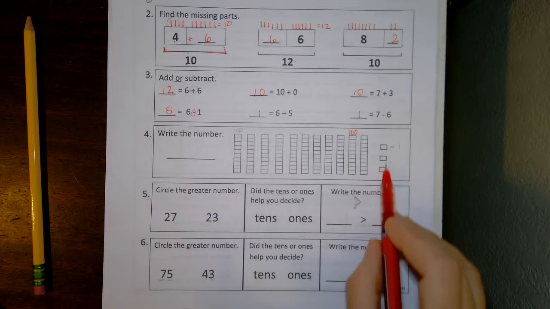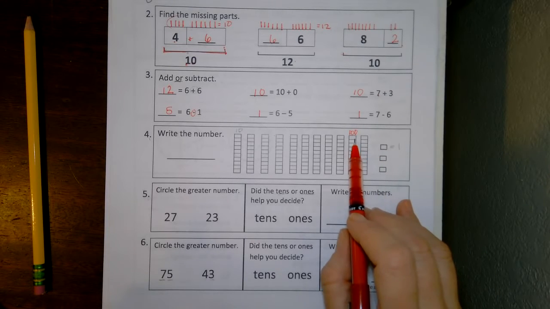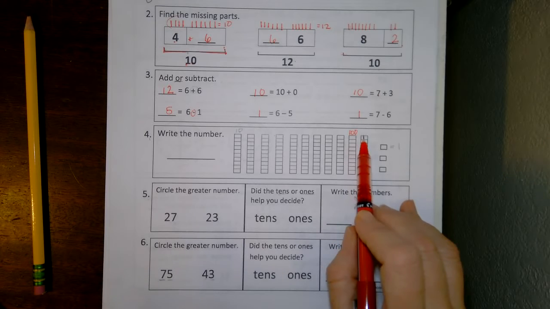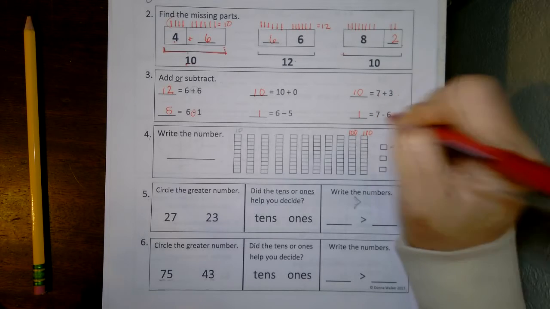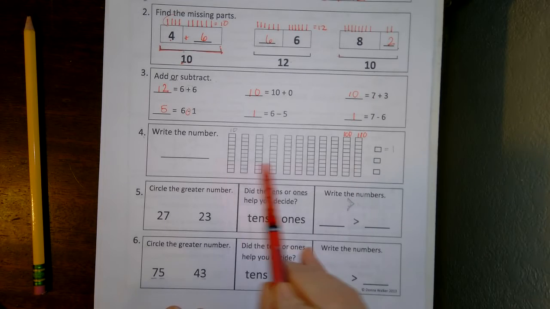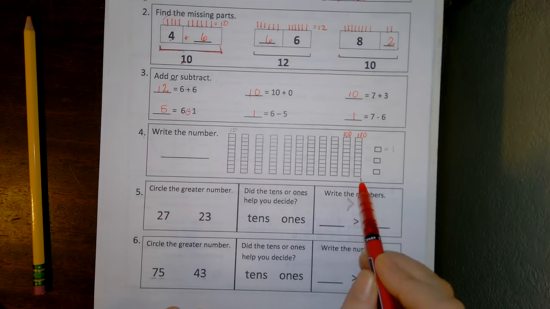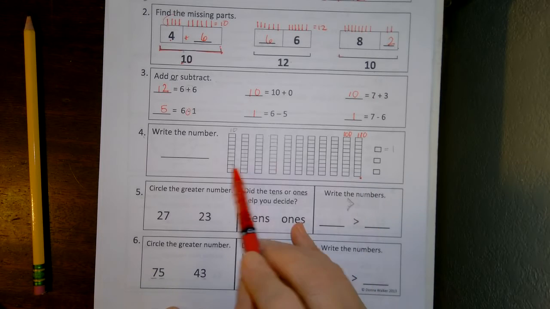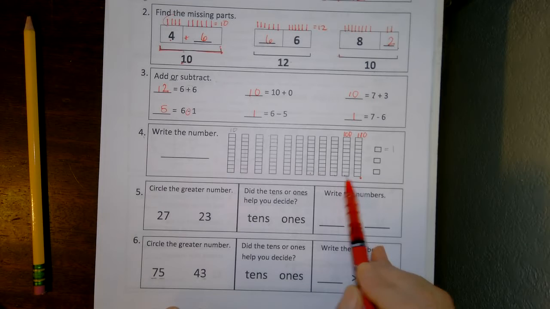Now I've got these. But I know that this is 10. So 100 and then 10 more is 110. So I'm going to write that because that will help me not forget. So in case I have to go back, I don't have to count all over. So now I know that all of these equals 110.